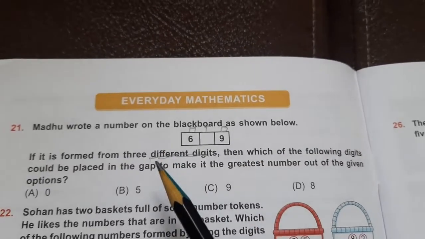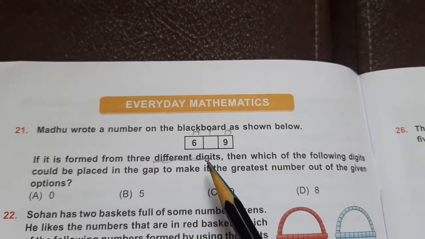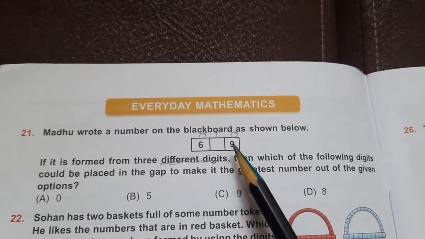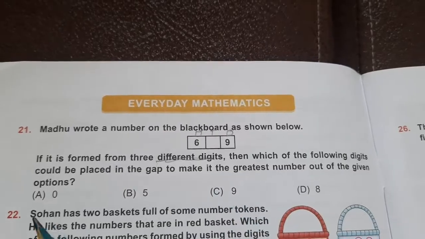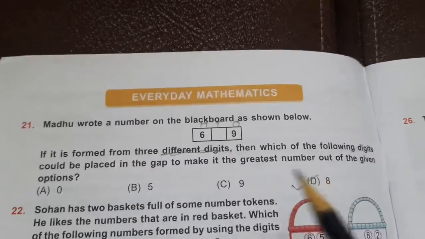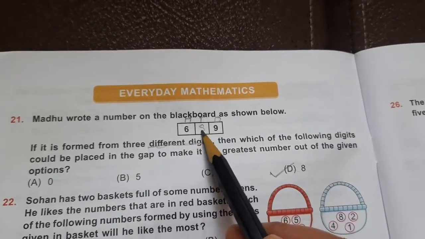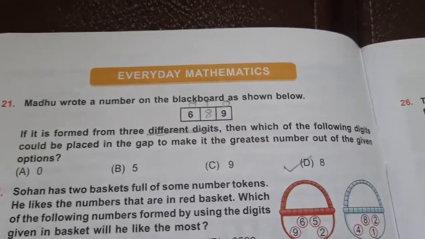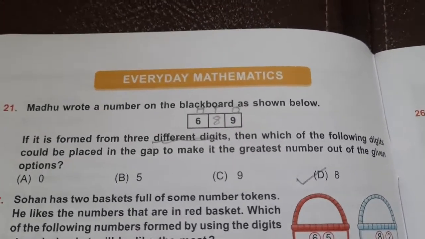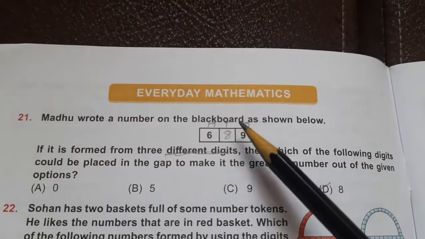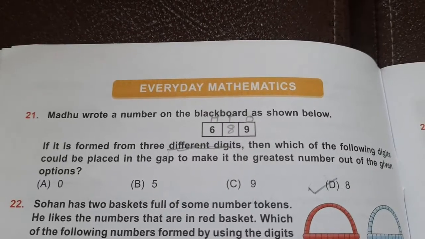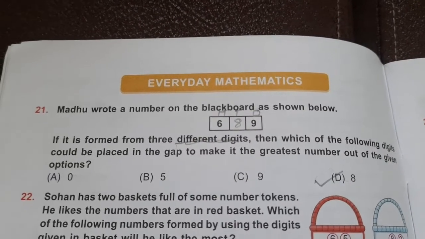However, they are saying that we have to use different digits, right? So we can't use 9 because 9 is already at the ones place. The next greatest out of all these options is option D, which is 8. So to make this the greatest number, we have to put 8 in the tens place. Please tick option D.